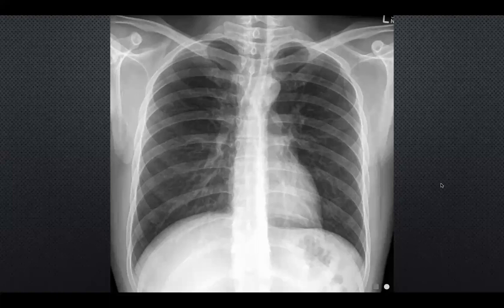But yeah, absolutely right. Going through the lung zones, going through the heart, going through the bones afterwards. You mentioned, exactly. So this is a normal chest X-ray, and the more you practice presenting a normal chest X-ray and being able to recognize a normal chest X-ray, the easier it will get to pick up anything that's abnormal with it.